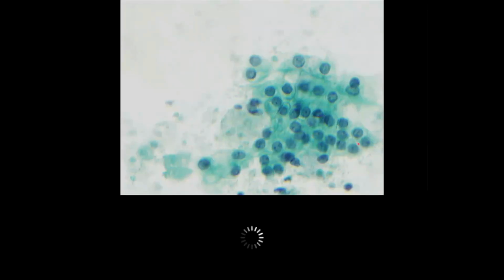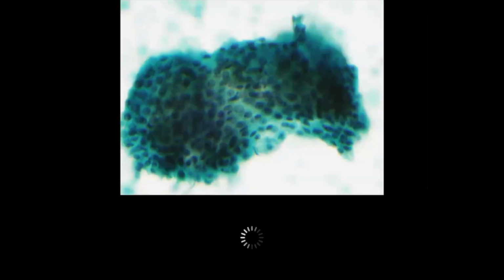You can see some wispy extracellular mucin with scattered macrophages and some inflammatory cells. Here is a disordered group of mucus cells. We can see some cytoplasmic vacuolation with these prominent cytoplasmic membranes, although they do appear relatively bland on morphology. Groups of epithelial cells appear more intermediate, cohesive, overlapping, crowded groups.